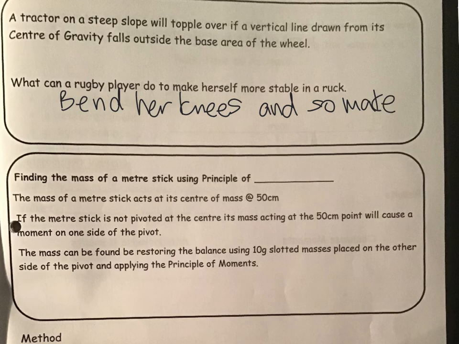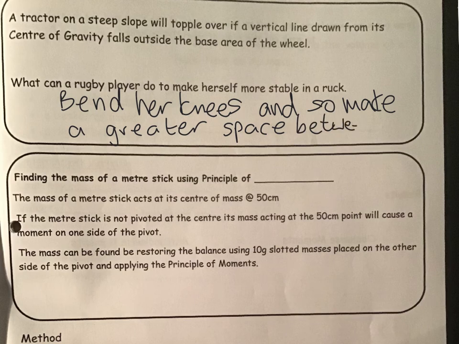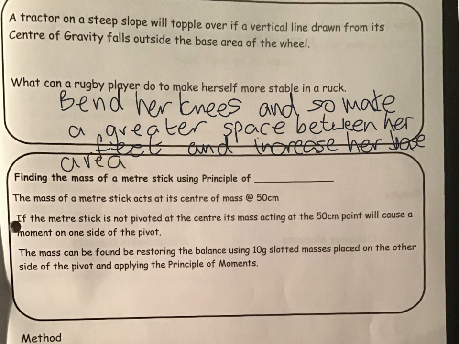okay, or so make a greater space between her feet and increase her base area and lower her centre of gravity. Okay, so that's the answer to that one.